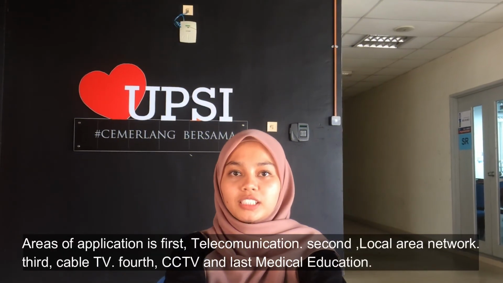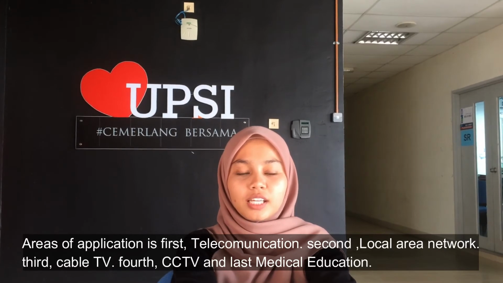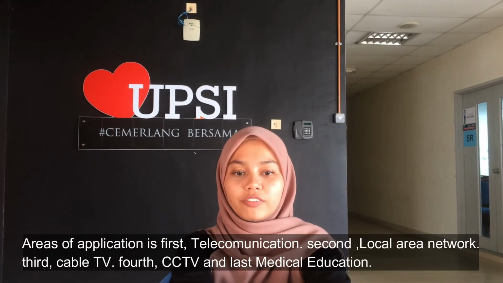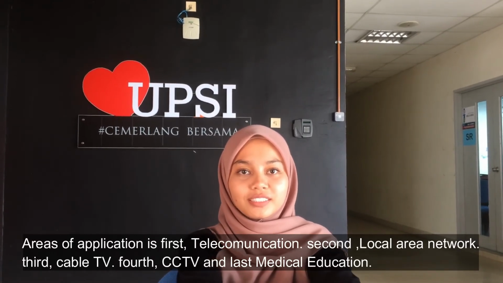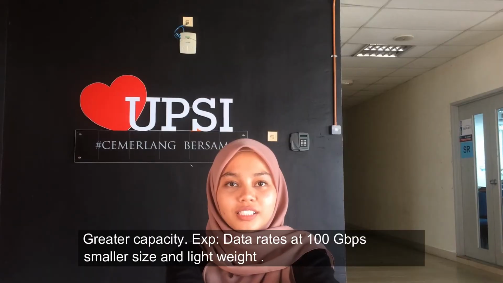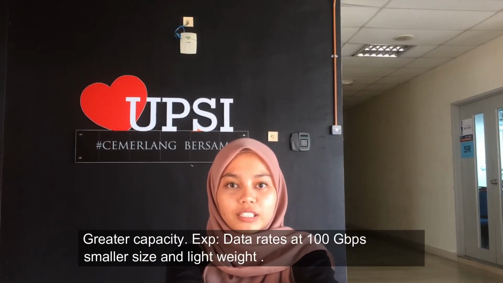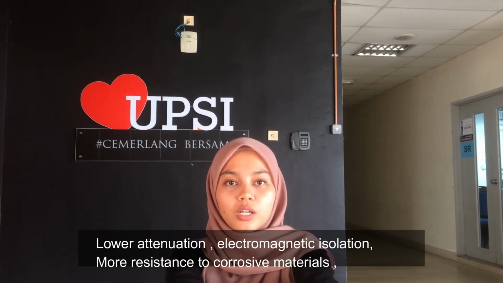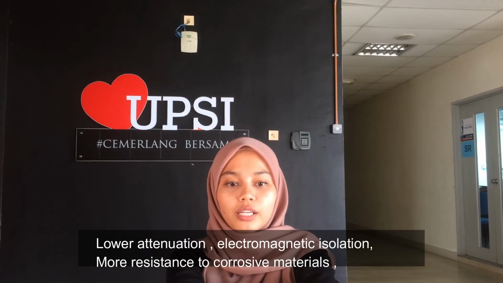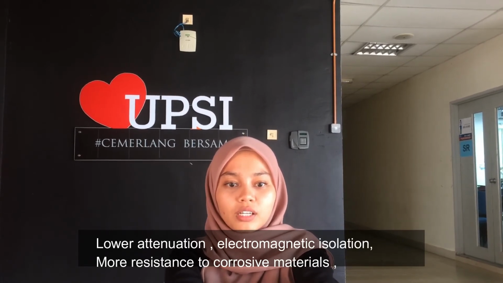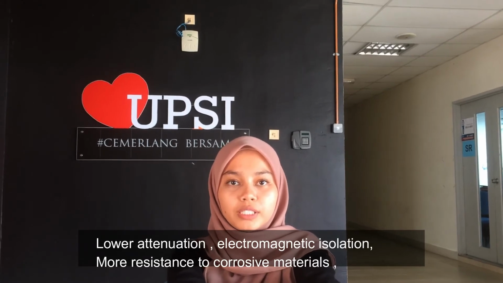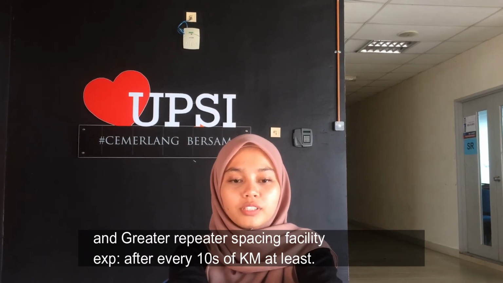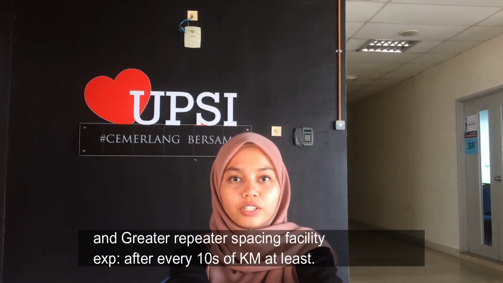Areas of application: first, telecommunication. Second, local area network. Third, cable TV. Fourth, CCTV. And lastly, medical education. Advantages: higher capacity, for example a data rate of 100 Gbps, smaller size and lightweight, lower attenuation, electromagnetic isolation, more resistant to corrosive materials, and greater repeater spacing. For example, a repeater is needed after every 10 kilometers at least.